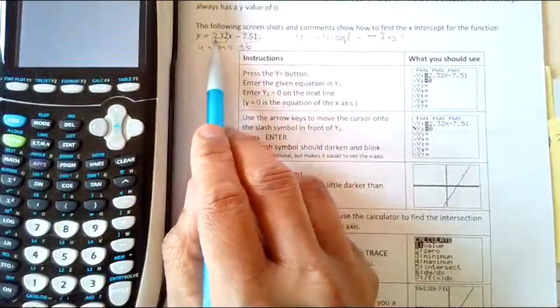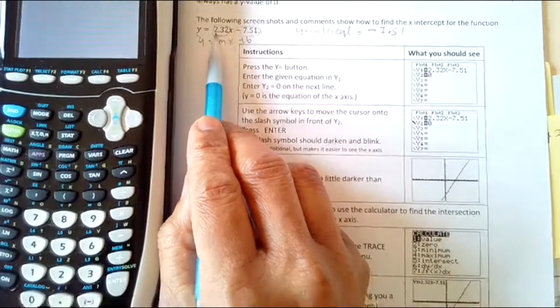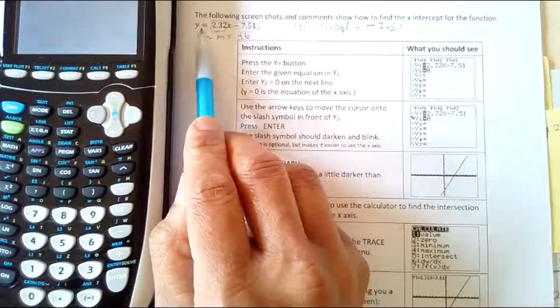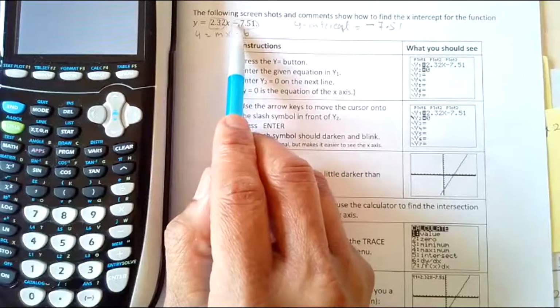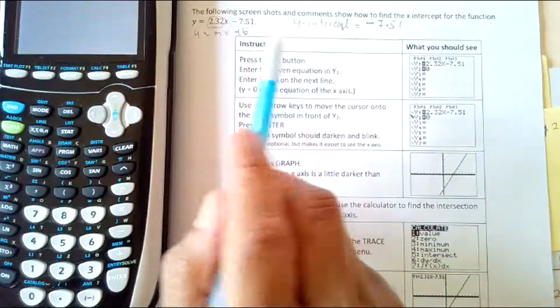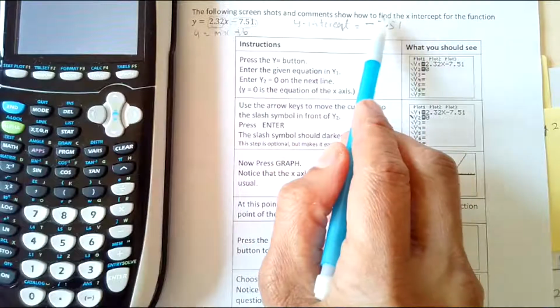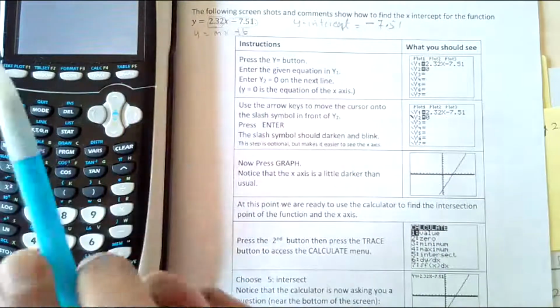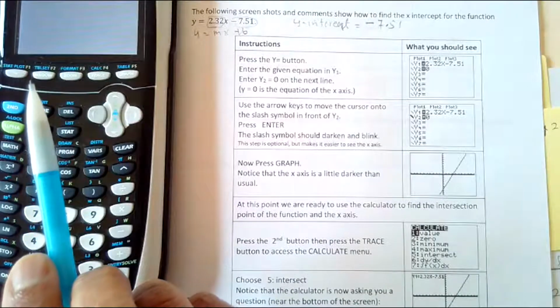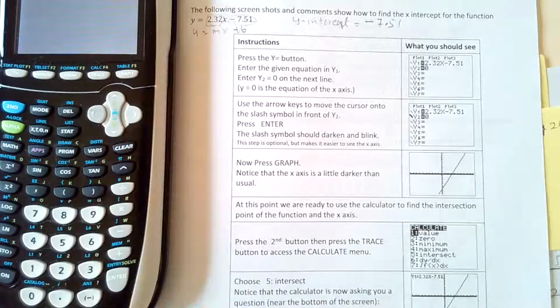So here we have your equation of y is equal to 2.32x minus 7.51. And we are now going to find the x-intercept and the y-intercept. Okay. So remember, for your y-intercept, the value for x is always 0.